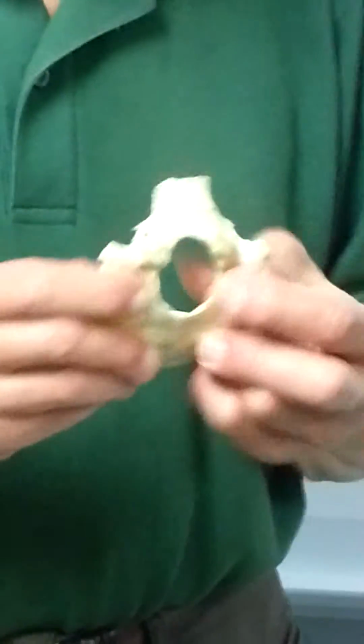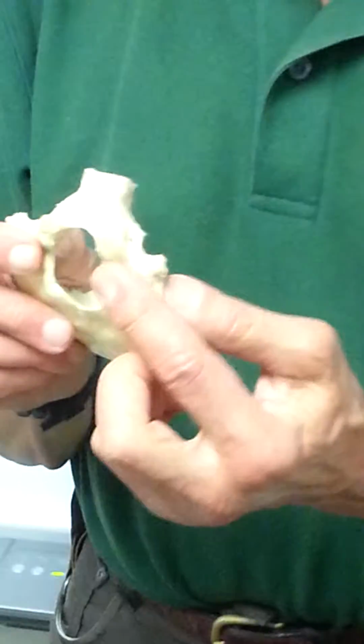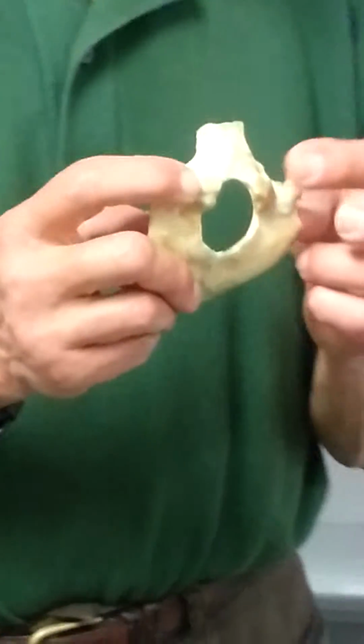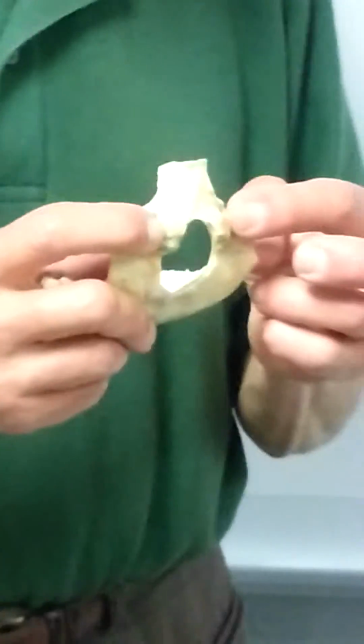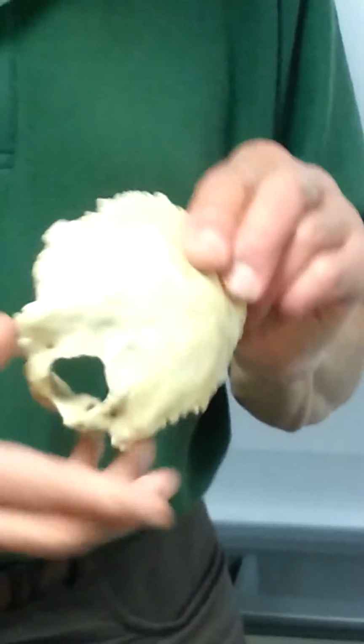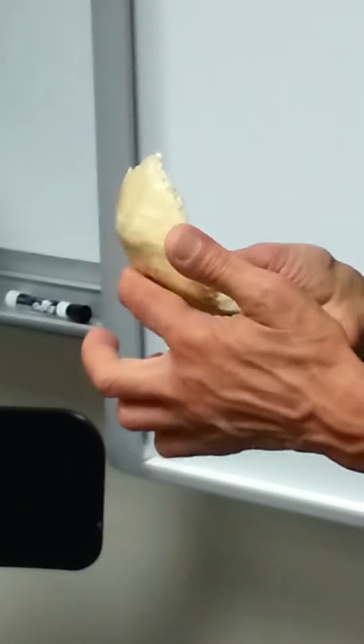Where's the condylar? Show it again. Basal occipital, condylar parts of the occipital with occipital condyles. Those bulges are the occipital condyles. They articulate with the atlas vertebra. Okay. Then what's this? It begins with an S. Squamous.